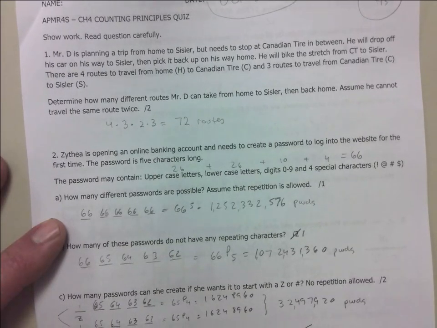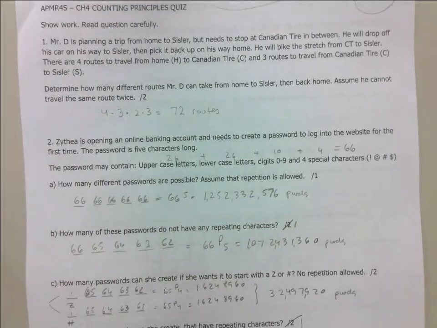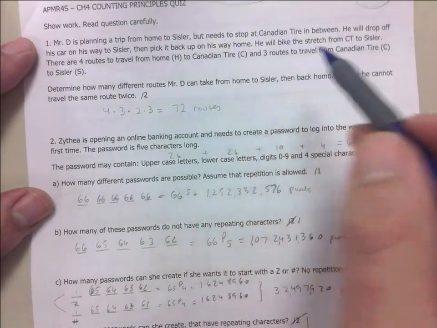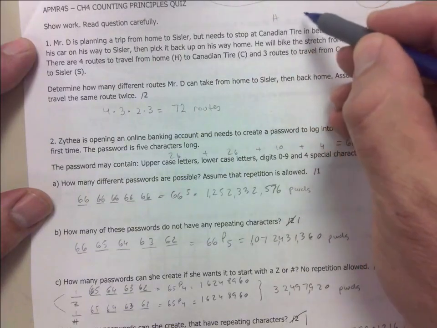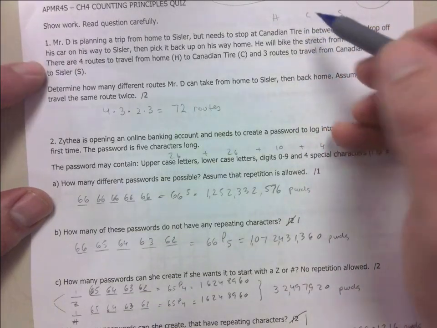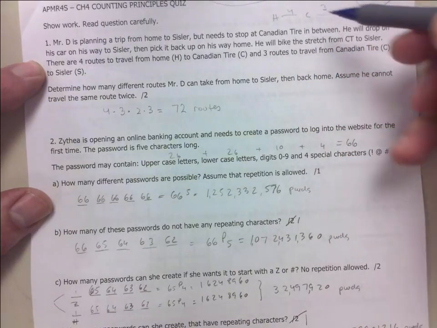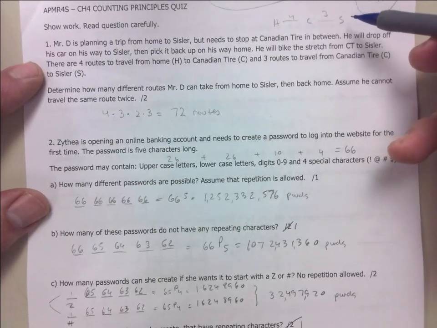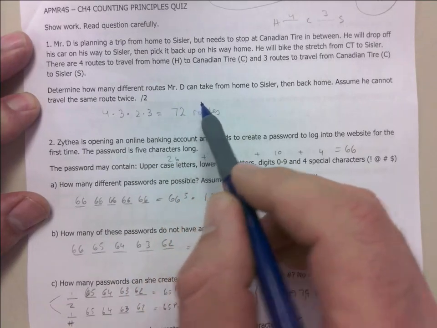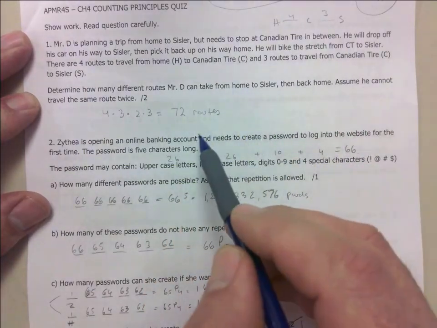All right, I'm gonna make this quick correction here. So the first question is asking, the idea is that Mr. D has to go from home to Canadian Tire to Sizzler. Okay, and so there are four ways to go from here to there, and 3 ways to go from Canadian Tire to Sizzler. And in this case, we want to know how many ways can Mr. D travel if he's going from home to Sizzler and then back home, right?